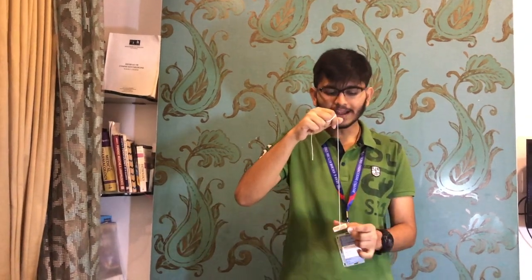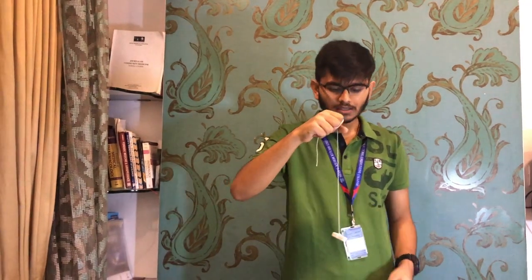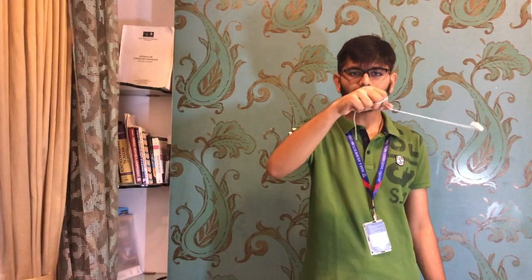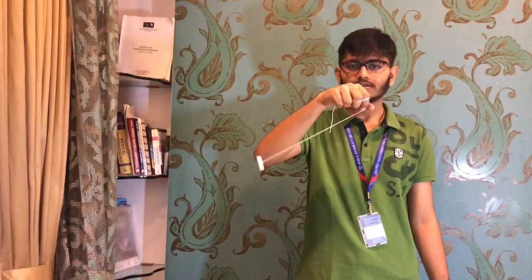Now guys, consider an example in which a string is attached to a bob, wherein the bob is an eraser over here and this is a string. Now this bob is at the initial position or the mean position. If you displace this bob like this for 10 oscillations, 1, 2, 3, 4, 5, 6, 7, 8, 9 and 10.